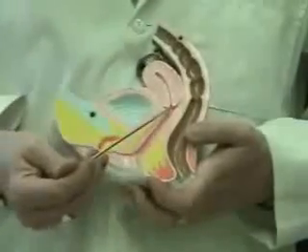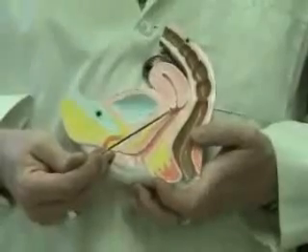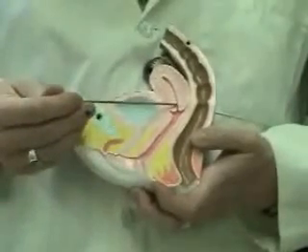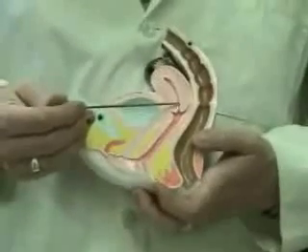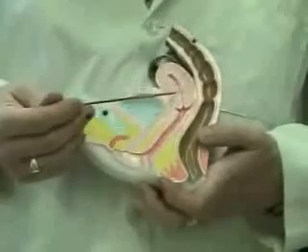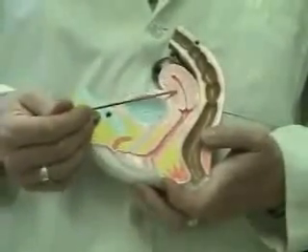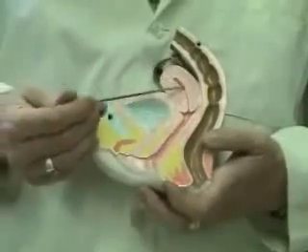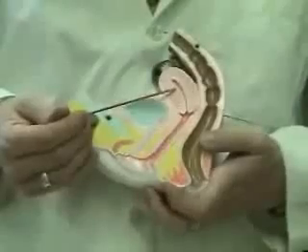On this model, we can see the external os of the cervical canal, but we really do not have many clues as to where the internal os would be and where we go from cervical canal to uterine cavity. We also have a hard time on this model making out the difference between the myometrium of the uterus and the endometrium of the uterus, so we kind of have to use our imagination on this model.